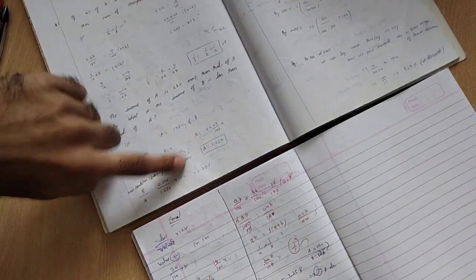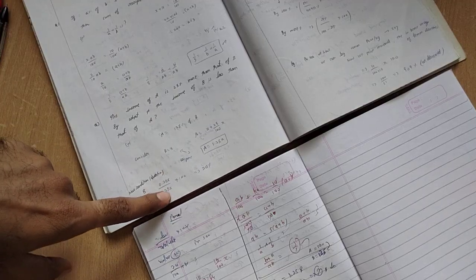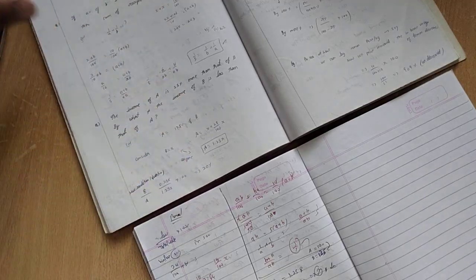You can see this one: B divided by A. B is 0.25x divided by 1.25x. So cancel x, and you will get the correct answer.